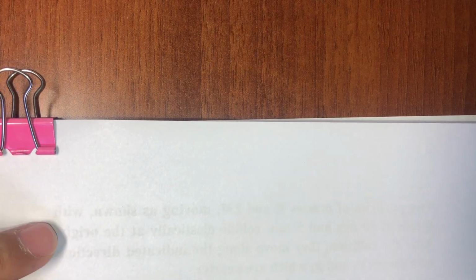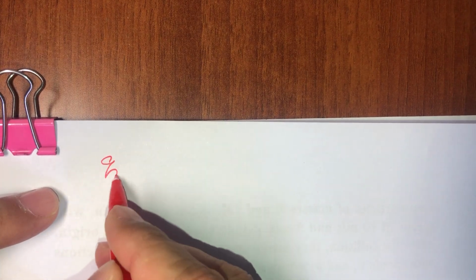Similarly, we can write for the y direction.